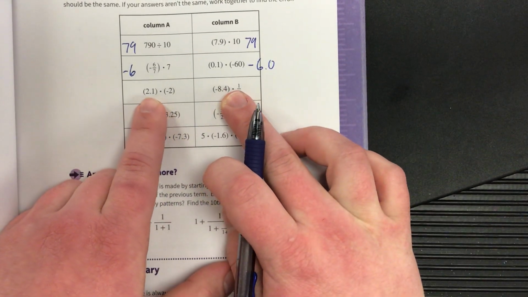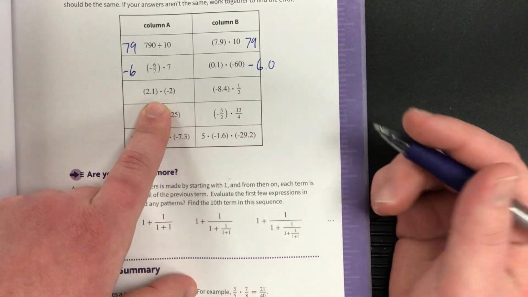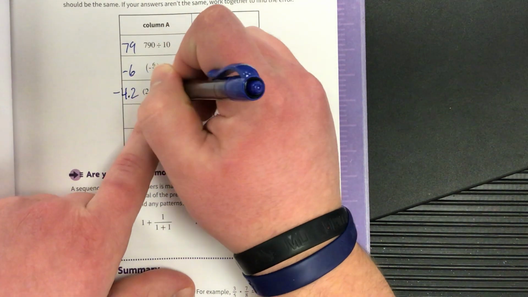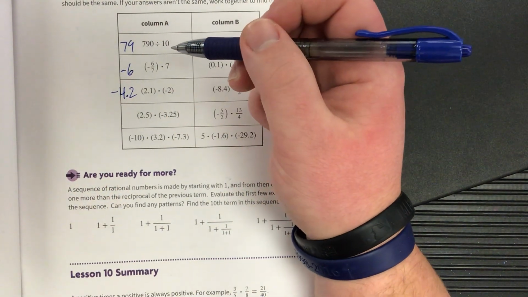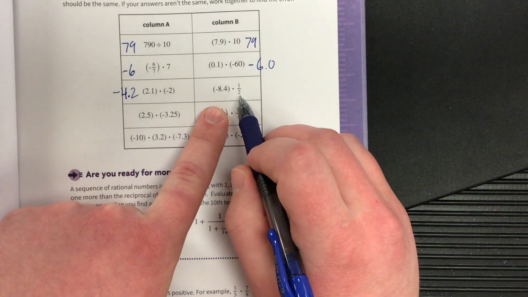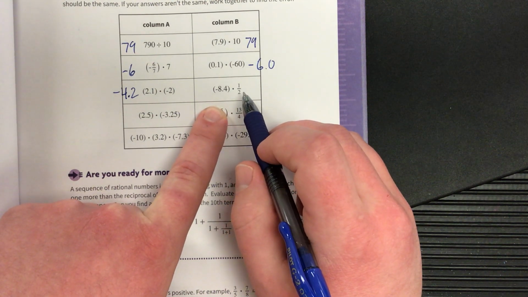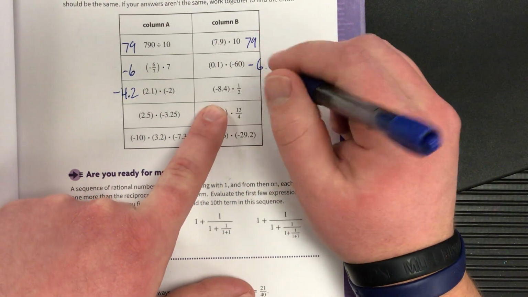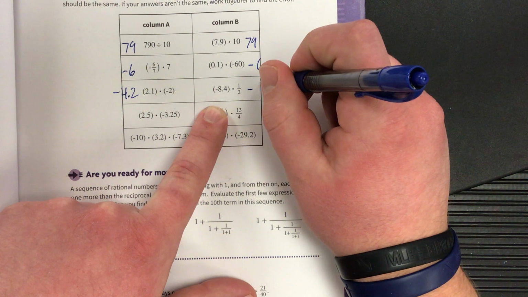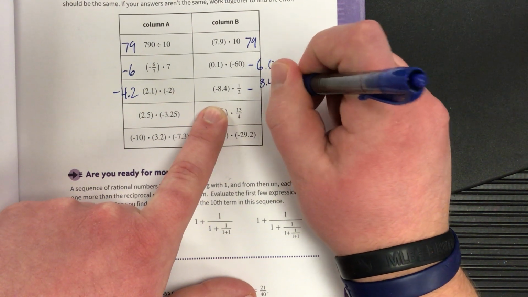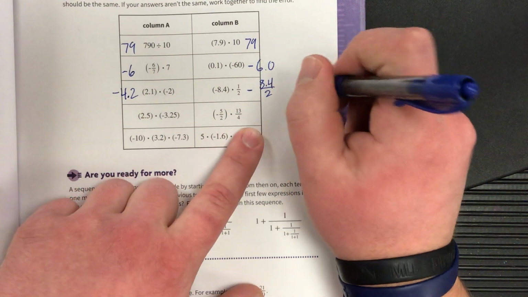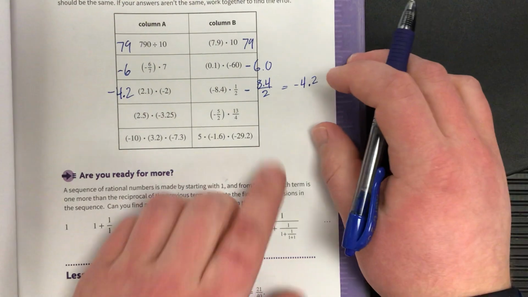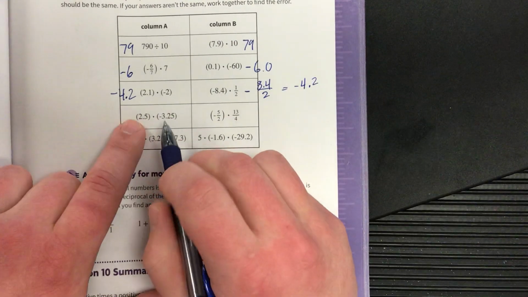Row 3. Dakota? Negative 4.2, right? Remember those signs: a negative times a positive is always a negative. So then over here, we would have got a fraction. Thornton, did you have your hand up? Negative 8.4 over 2. And if you take 8.4 divided by 2, it'll be 4.2. You don't have to, but those are the same value.